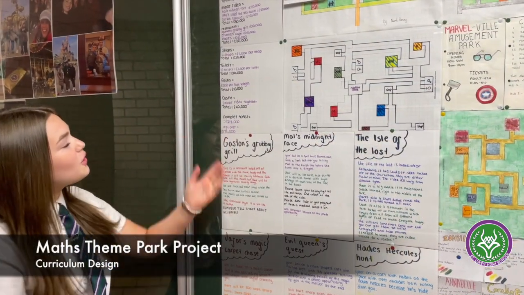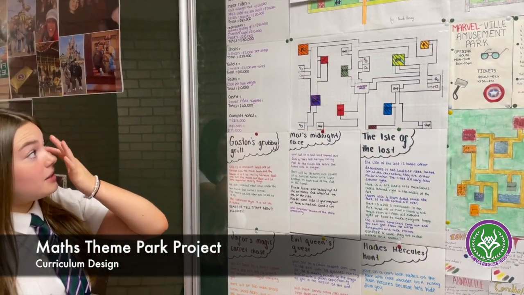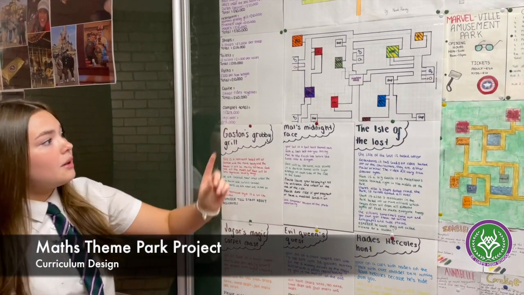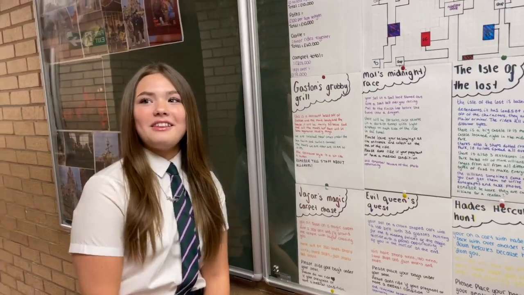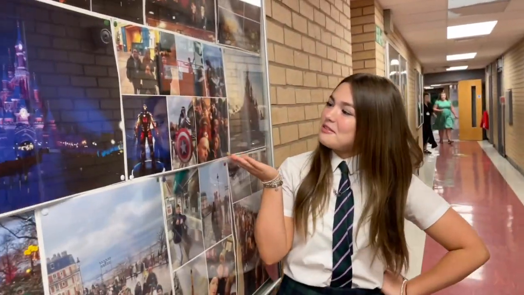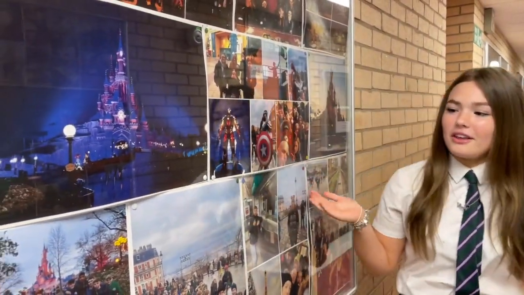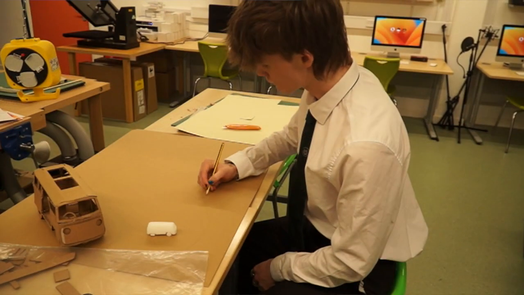So we had to go through all the costs and make sure we weren't spending too much money, and then we also had to draw a map and make sure everything fit on it. We went to Disneyland before it, and that's where most people got their themes from. The Creative Thinking Award has been 3 projects throughout the year, and it shows how you're going to develop something from a brief into a full-fledged idea.